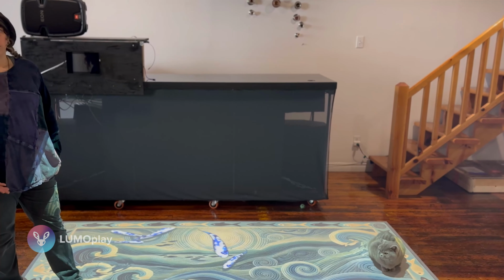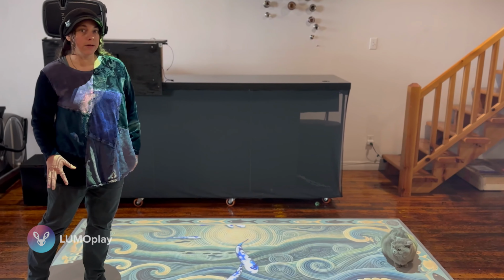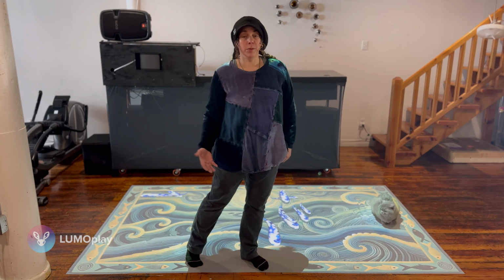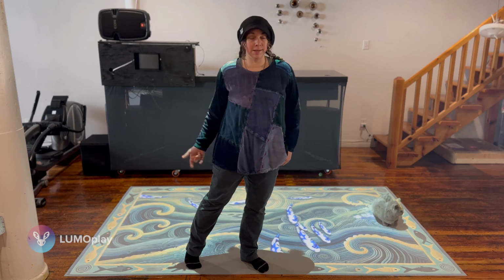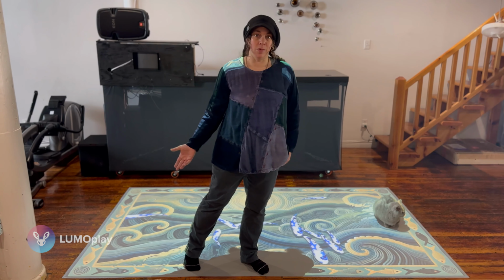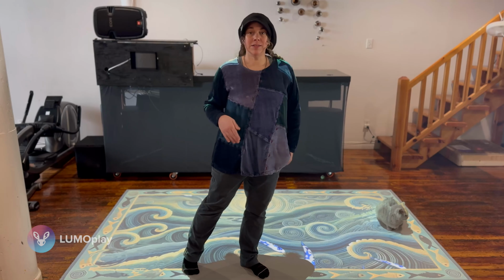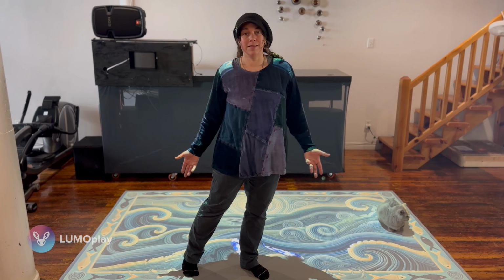And there's audio, so if you want to have ambient water sounds or ripple sounds as people move, you can also add those. I'm going to show you how I prepared the graphics for this, and then I will take you over to my LUMOplay design studio and show you how to put the graphics into LUMOplay so you can create an effect like this yourself.